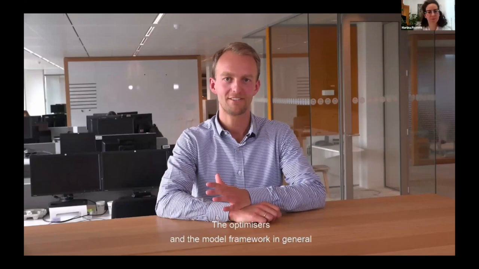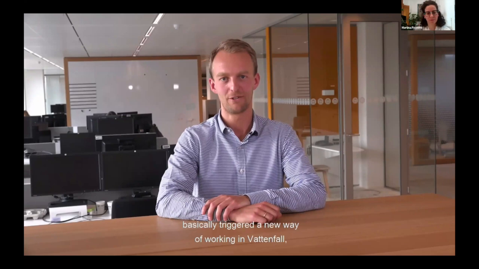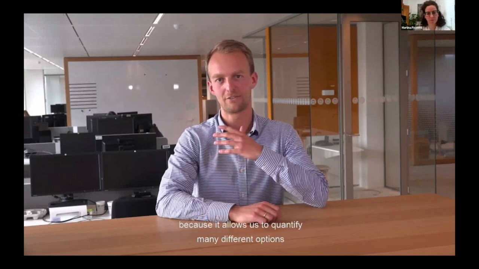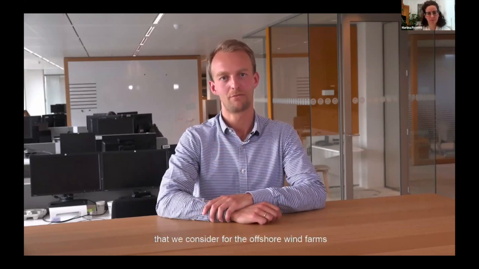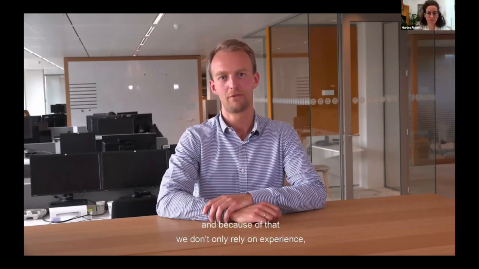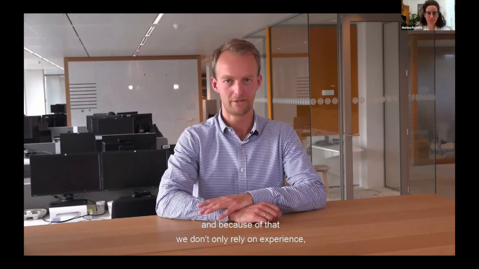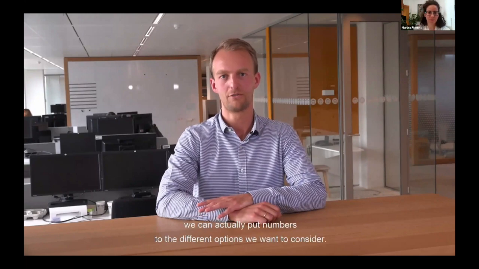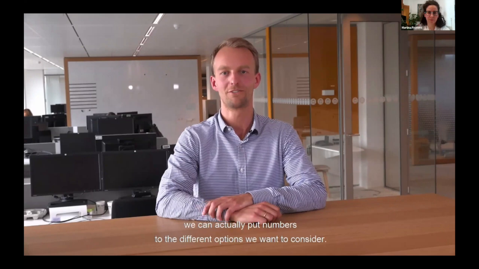The optimizers and the model framework in general basically triggered a new way of working in Vattenfall, because it allows us to quantify many different options that we consider for the offshore wind farms. And because of that, we don't only rely on experience, but we can actually put numbers to all the different options that we want to consider.